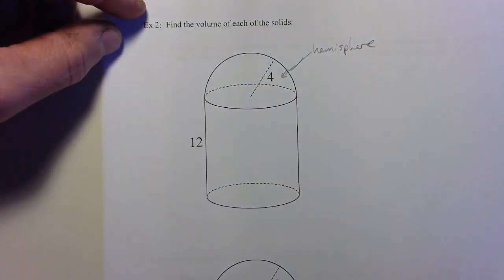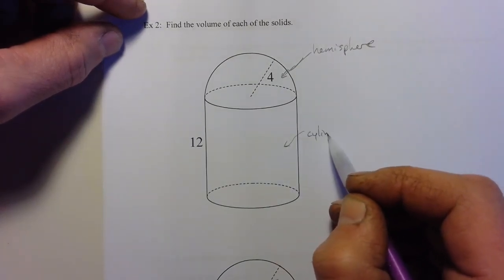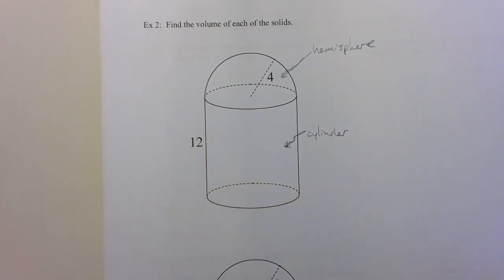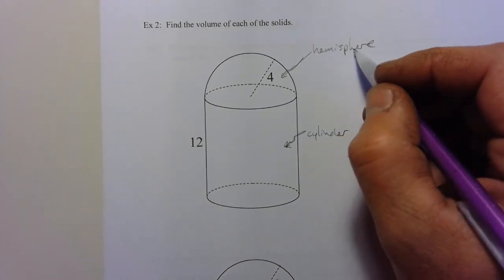And what's underneath here is going to be a cylinder, and so we have those two. A hemisphere is half of a sphere.